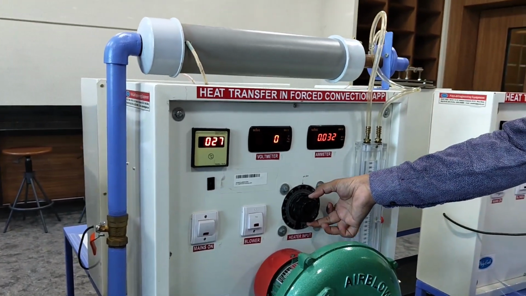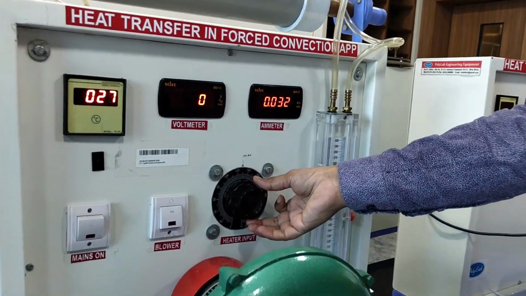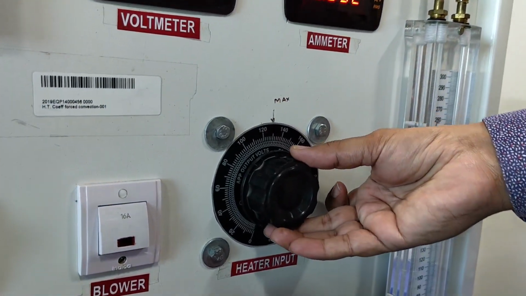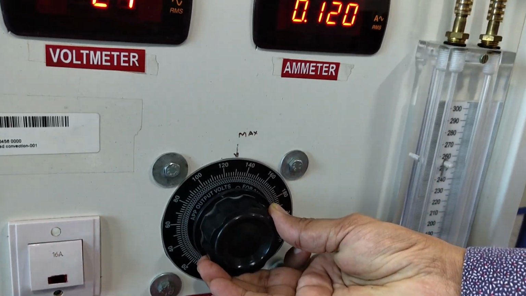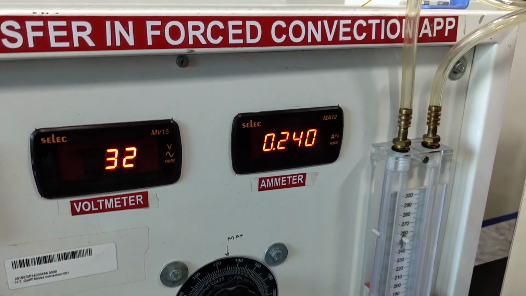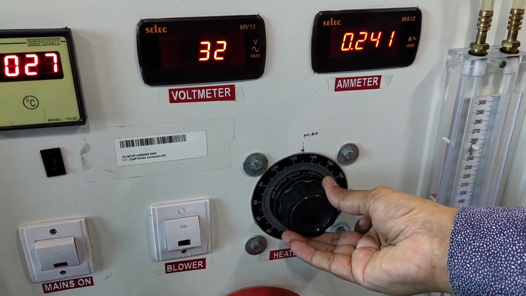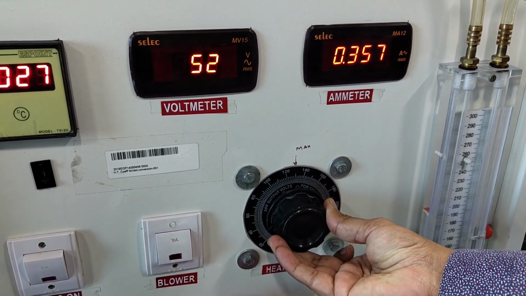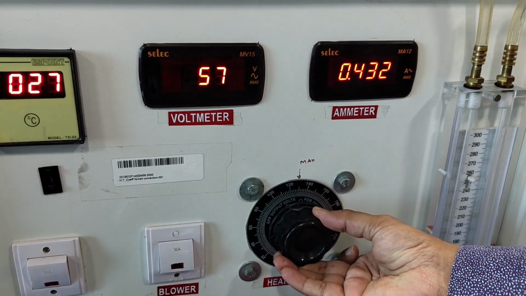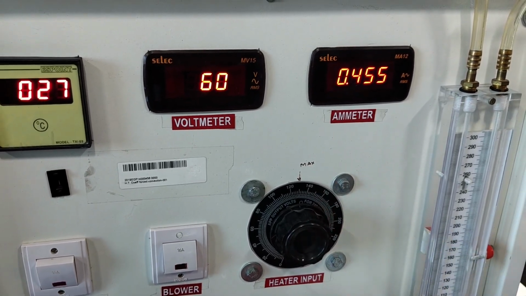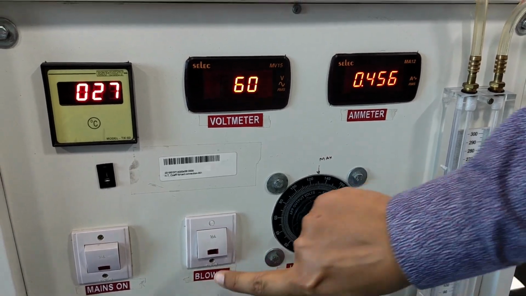The heater dimmerstat will help us to create resistance in the path of the electrical network. And see, once we are rotating it, the voltage is changing. So let us say we set the voltage to some 50 volt or 55, 60, whatever you want as per the specification in your laboratory.